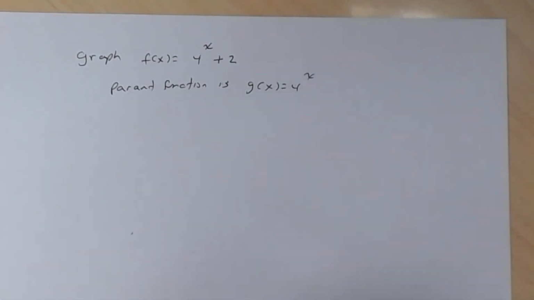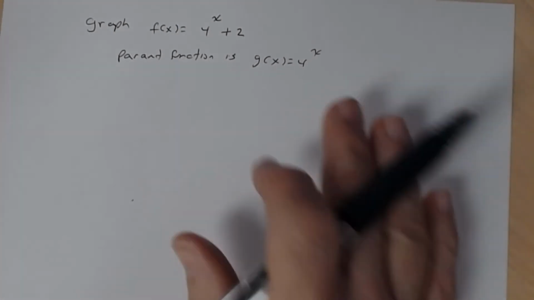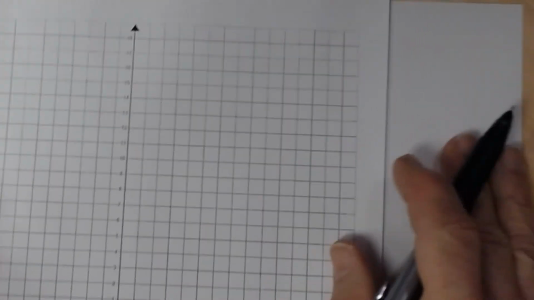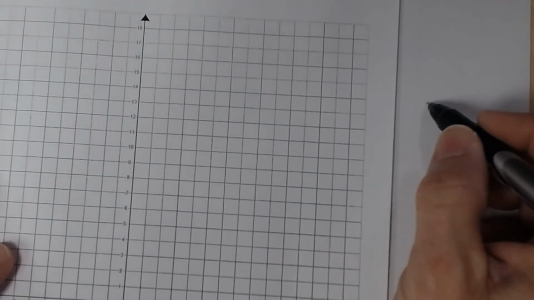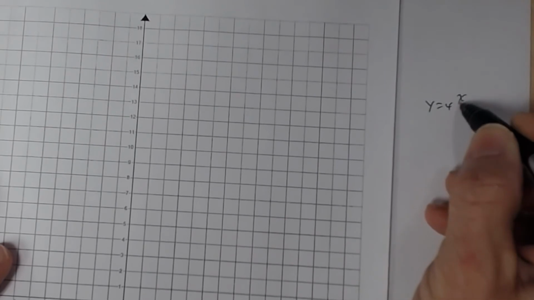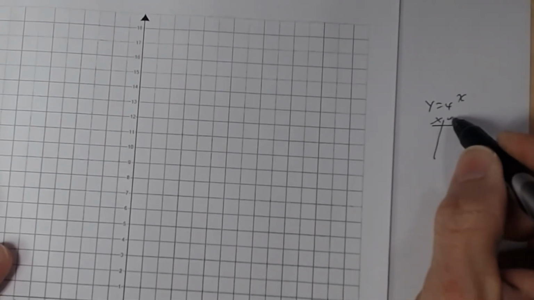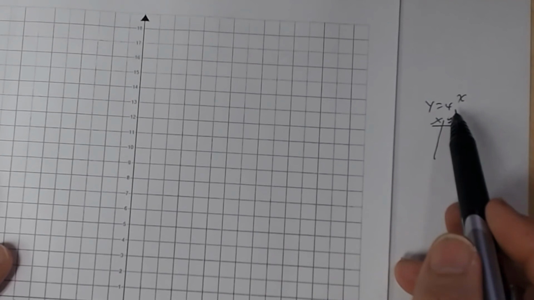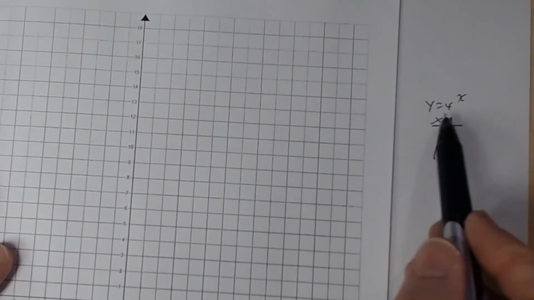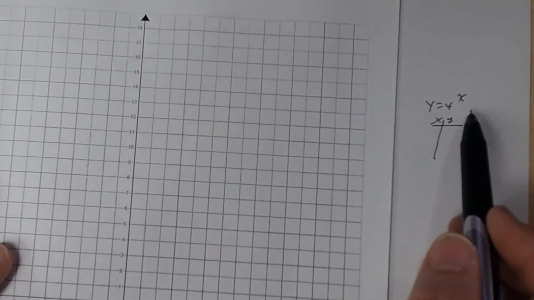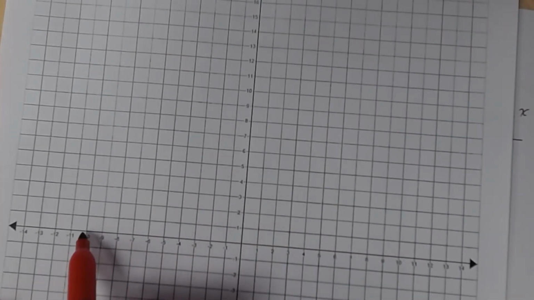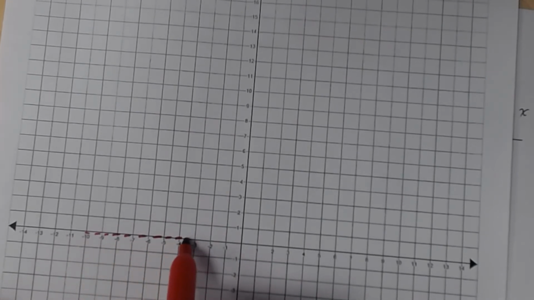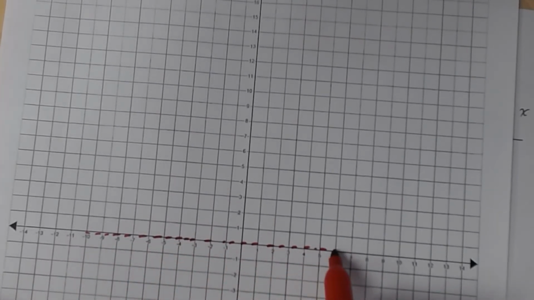So let's go ahead and graph the parent function. Remember, that's 4 to the x, so y equals 4 to the x. Use a t-table. First of all, what's a horizontal asymptote? Well, remember, for all these exponential parent functions, the horizontal asymptote is the x-axis. So let me go ahead and draw this. Okay, so there's my horizontal asymptote.